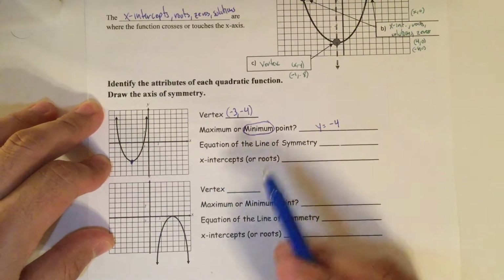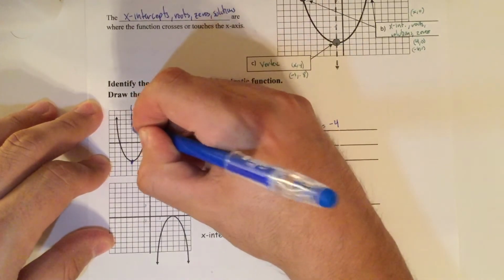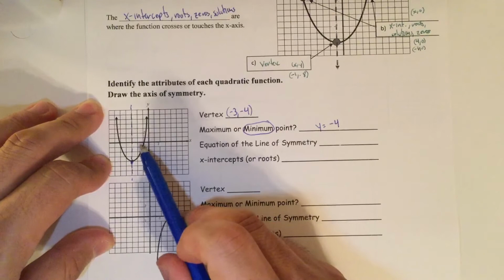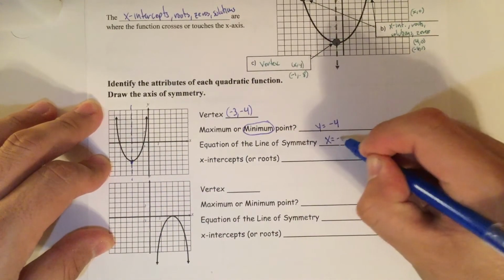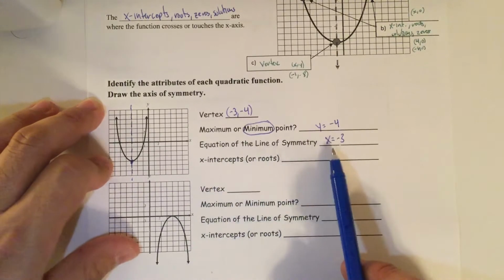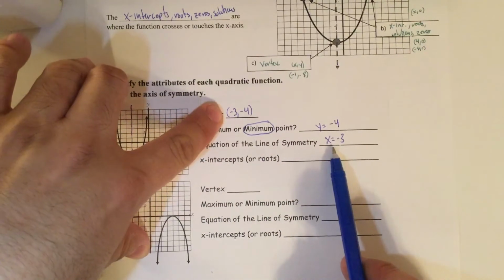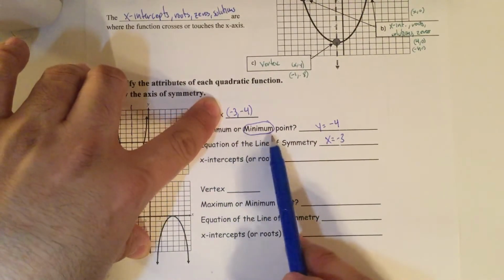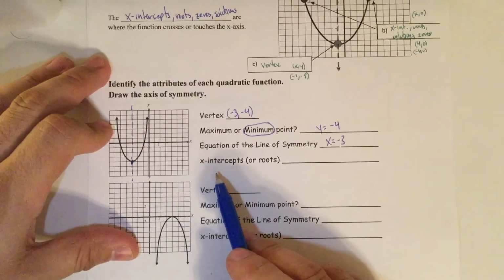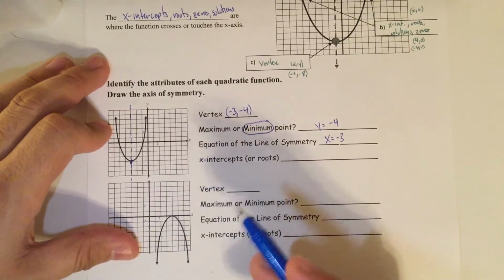The equation of the line of symmetry is that vertical line that's going to pass through the vertex. Right here we can see that it's -3, so x equals -3. And I hope you can see the relationship that the equation of the line of symmetry is always going to be the x value of the vertex, whereas the minimum or maximum value will always be the y value of the vertex. X-intercepts, where does it cross or touch the x-axis? In this case, we're going to estimate them.